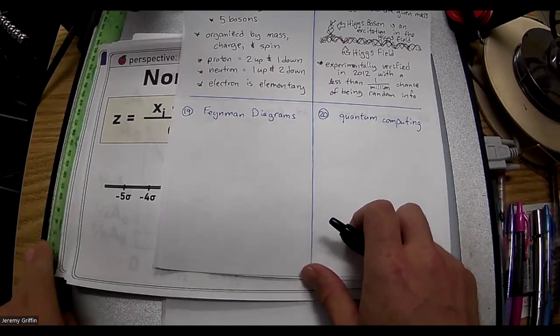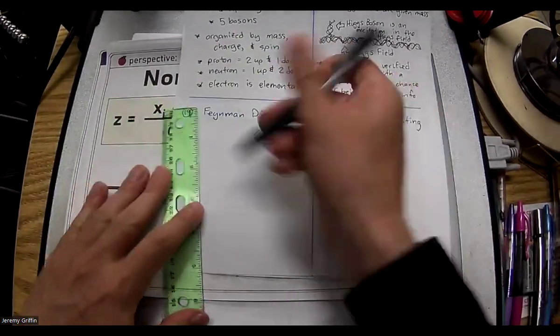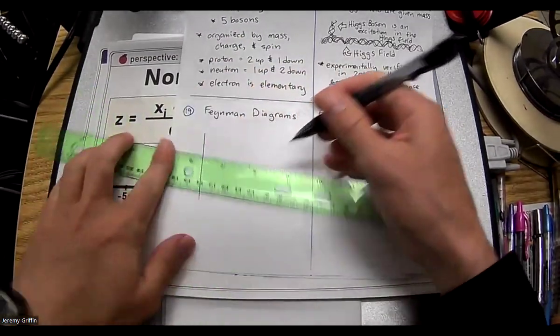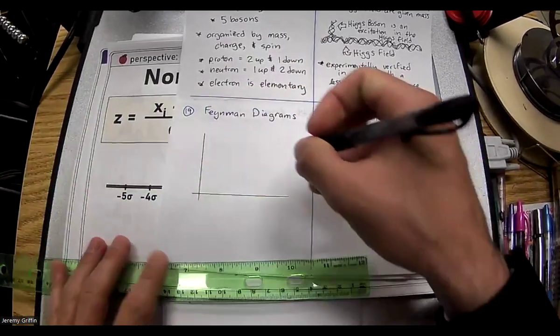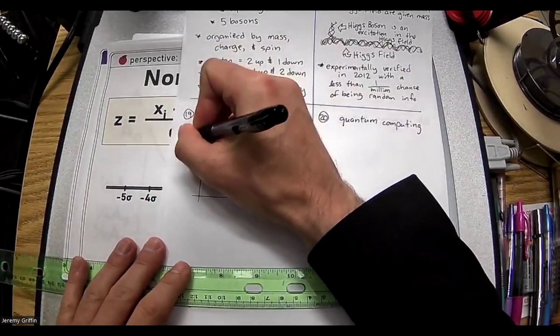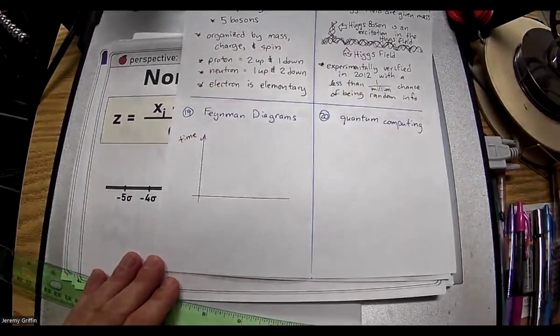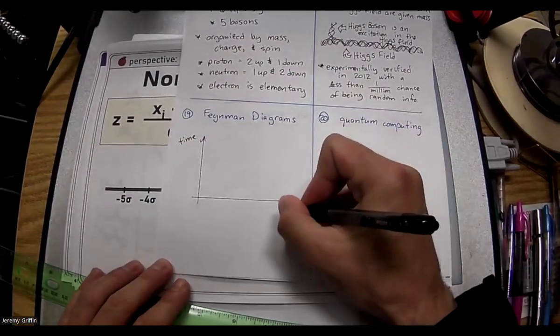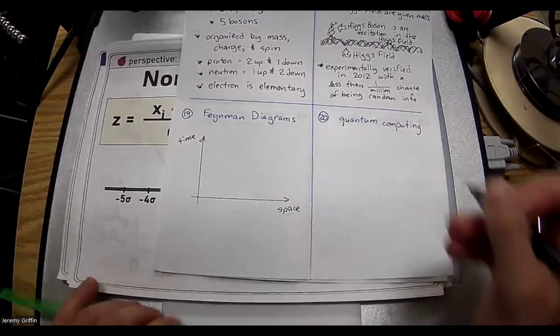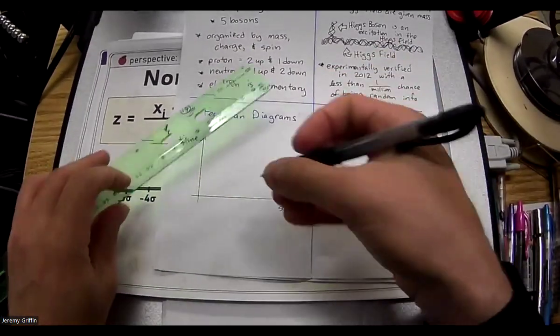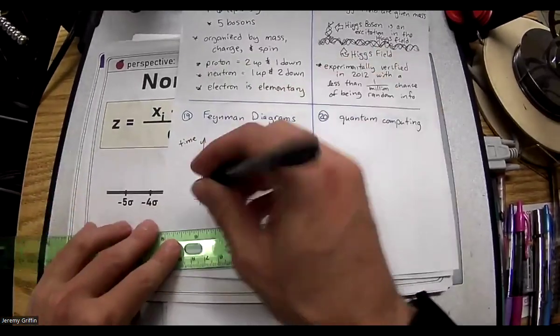So here's a Feynman diagram. I'm just going to copy that here and draw these diagrams. Again, I'm going to put time on the vertical axis, so as time progresses forward we're going up the graph, and put space on the horizontal. And let's do a key here.